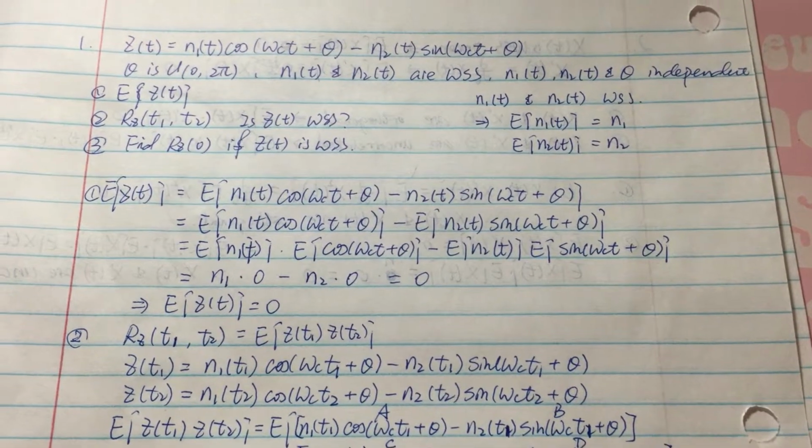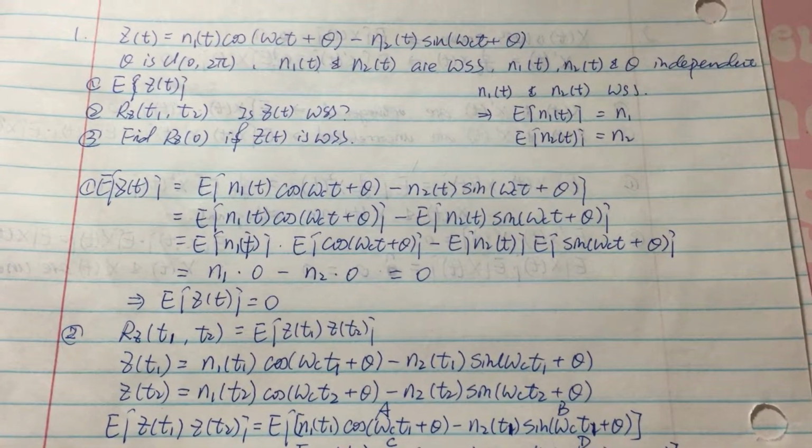Hi guys, this is HW9. I'm doing homework 9, question number 1.